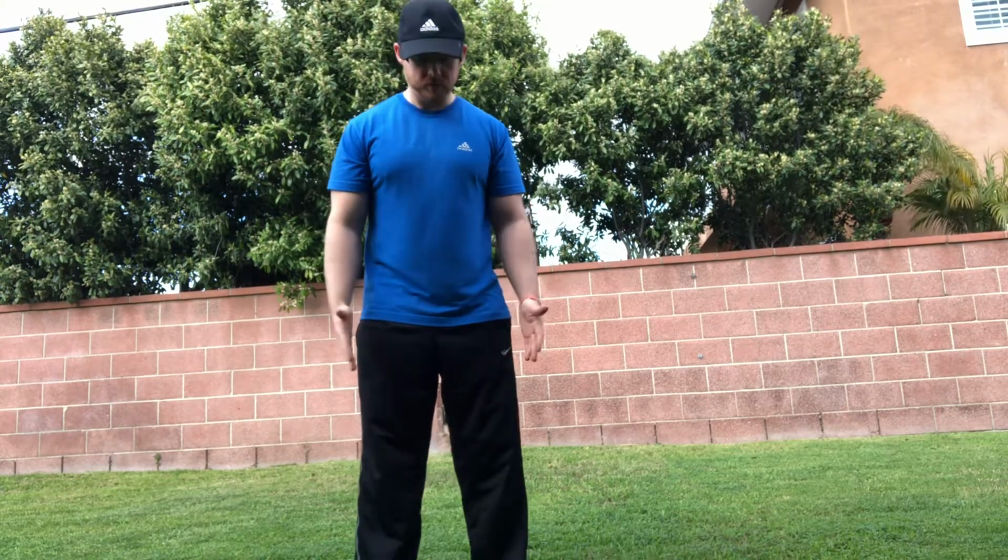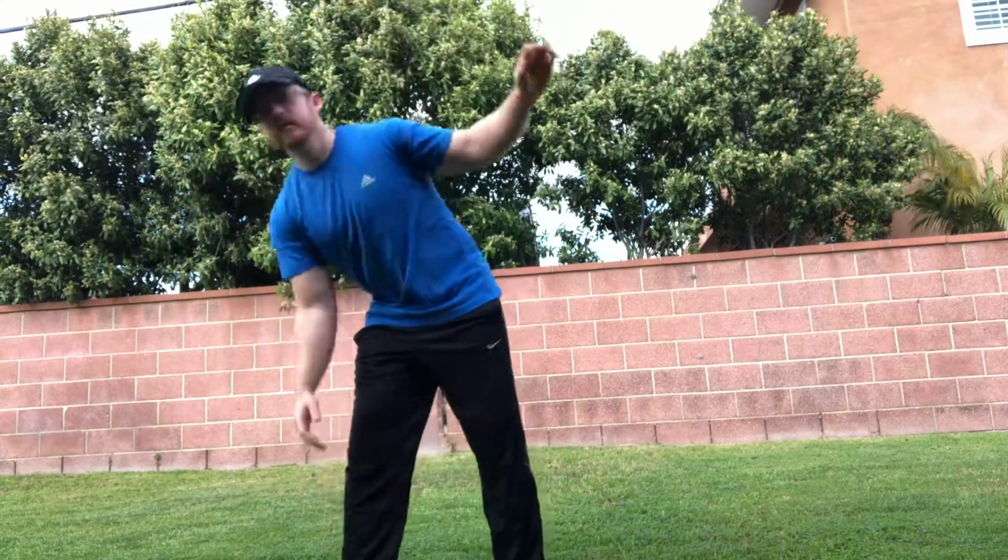The next is non-locomotor skills, and these are things that are performed in place, so usually with 2 feet planted on the ground. An example of that would be a push, a pull, bending, stretching in place, and so on and so forth. So I'm going to give you just an example of a few here.